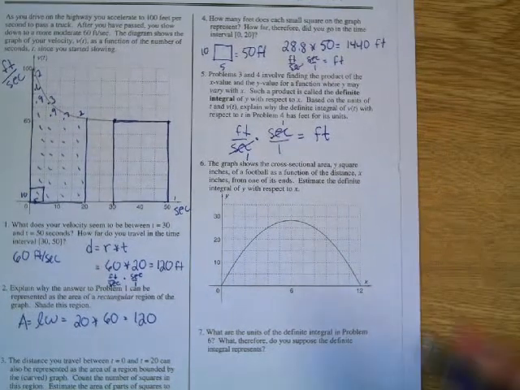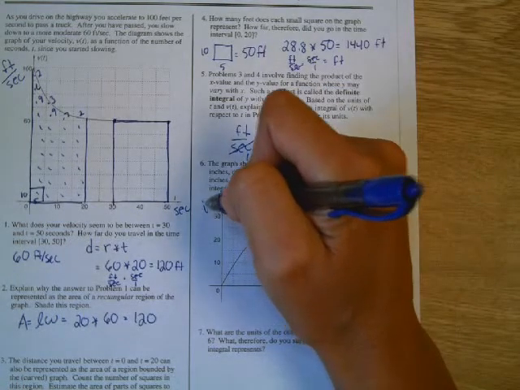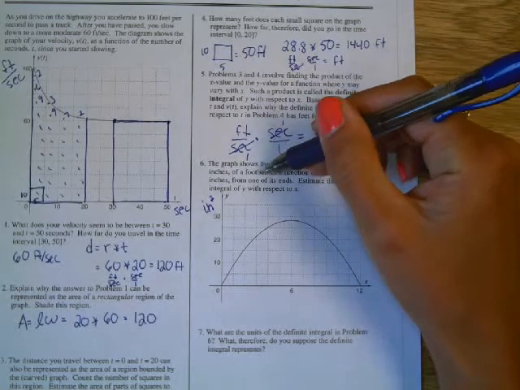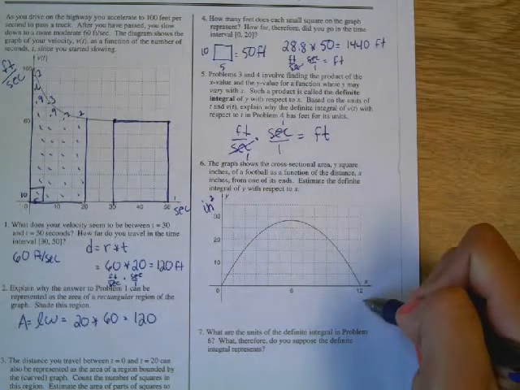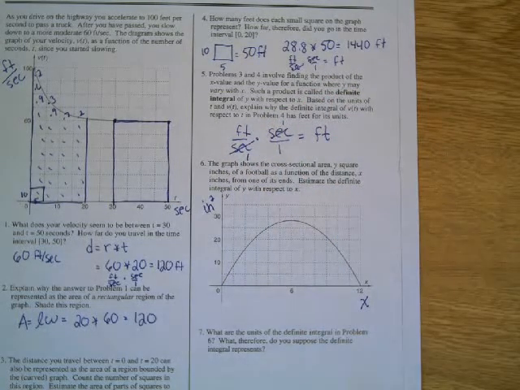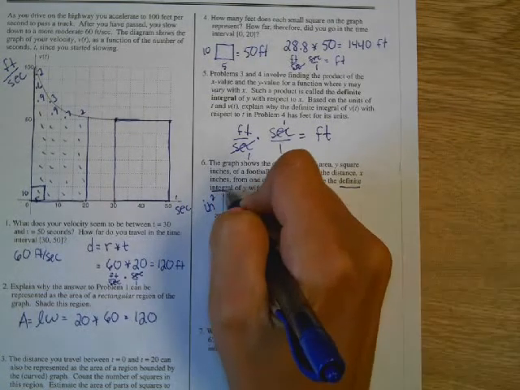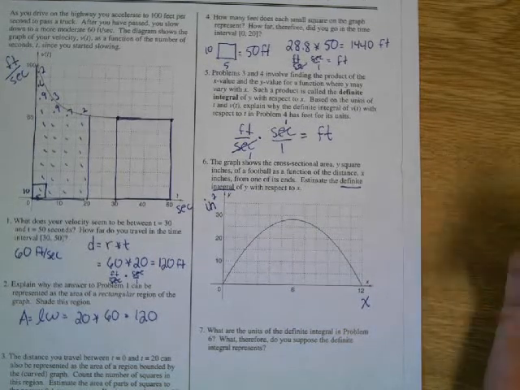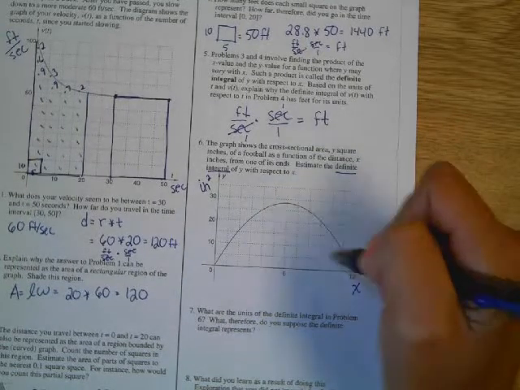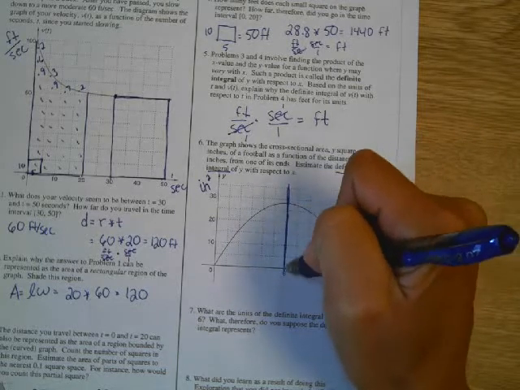Number 6 says the graph shows the cross-sectional area, y square inches, so y has square inches, of a football as a function of the distance in inches from one of its ends. Okay, estimate the definite integral of y with respect to x. So, all right, definite integral is area under the curve. So I need to count squares and then multiply by the area of a square. Okay, let's be clever with this one. Because I see it's symmetrical, I'm going to count half of it and then double my answer.